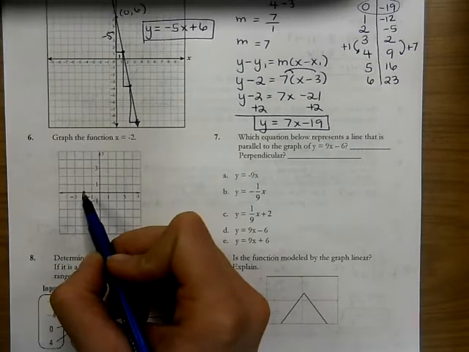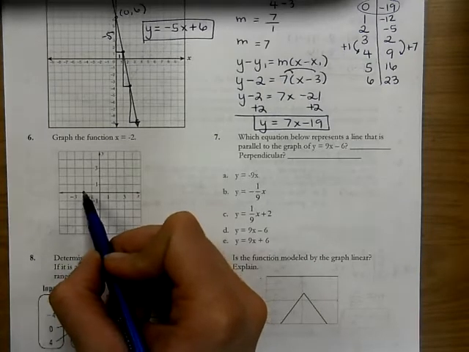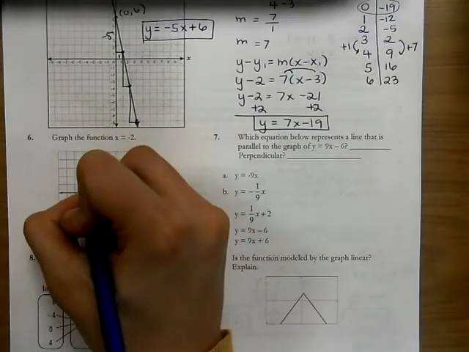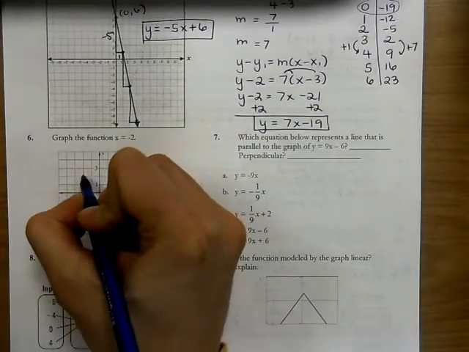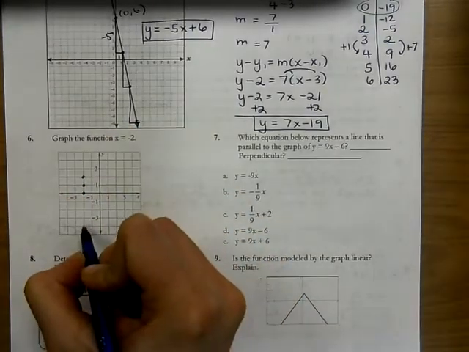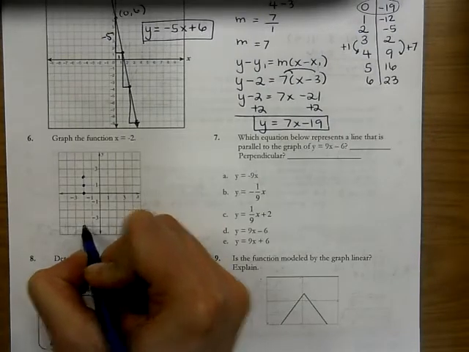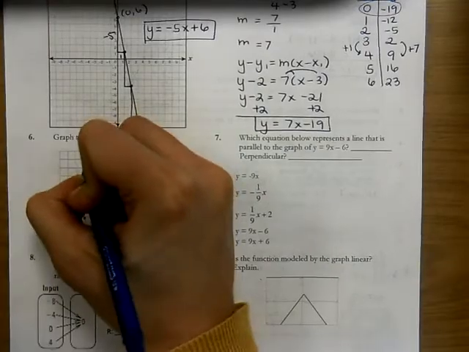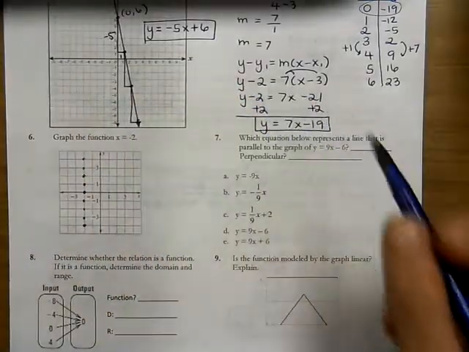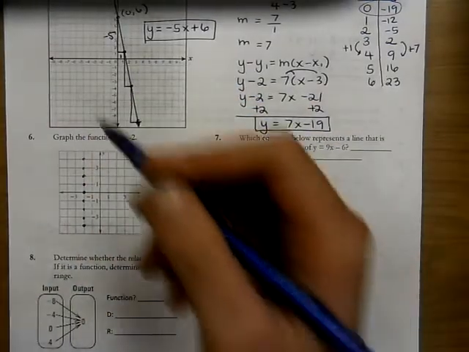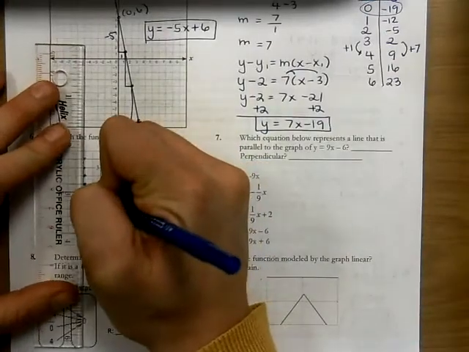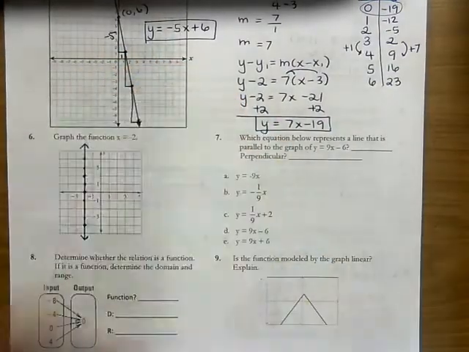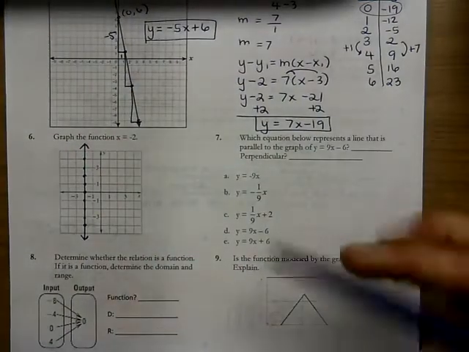But let's plot another point that has an x coordinate of negative 2. Well, this would be negative 2 comma 1. This would be negative 2 comma 2. Down here, this would be negative 2 comma negative 4. And these are all the points where x is negative 2. It doesn't tell us anything about y. So what we end up getting is a vertical line where x is negative 2.